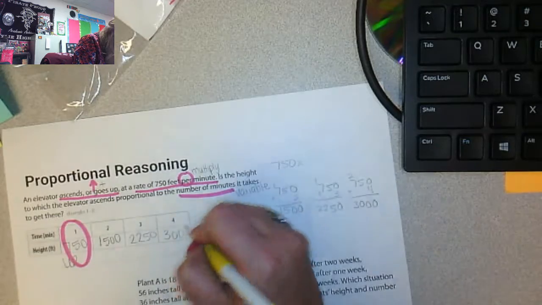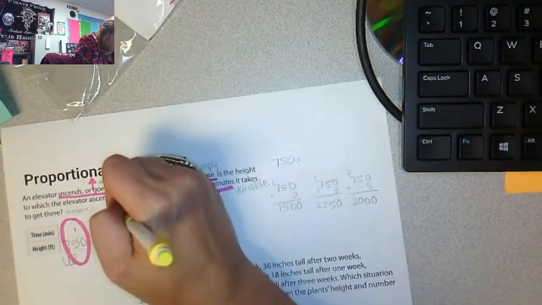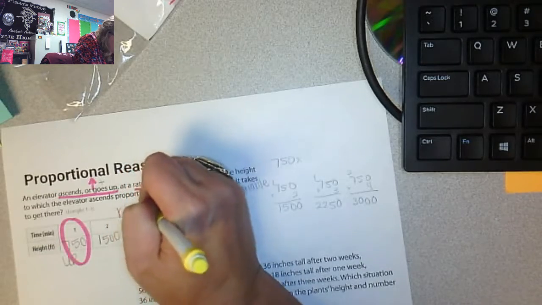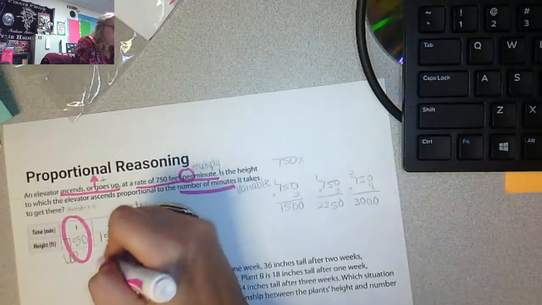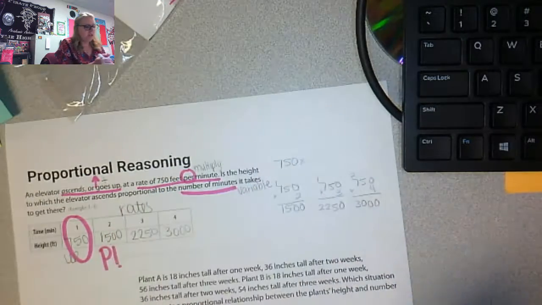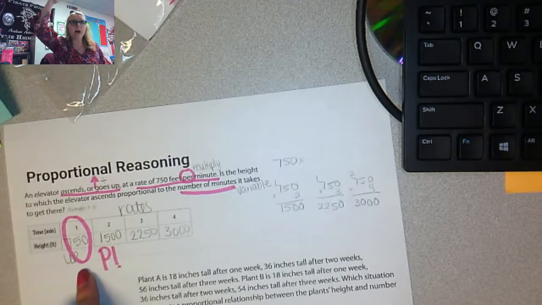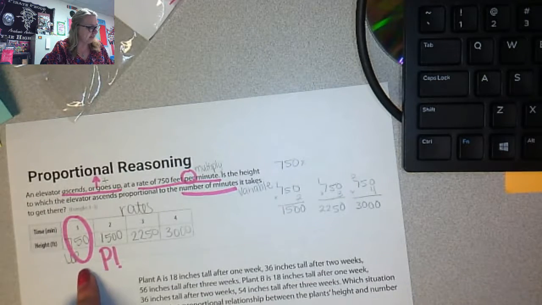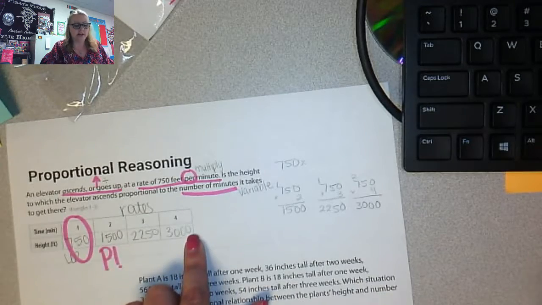Now the question is asking you if it is proportional, so I'm also going to label these rates. Now this one is proportional. The reason why this one is proportional is because we use the same unit rate, the 750 going up 750 per minute. Because we use that unit rate to build these other rates, that is why it's proportional.